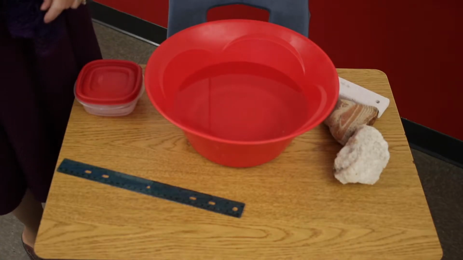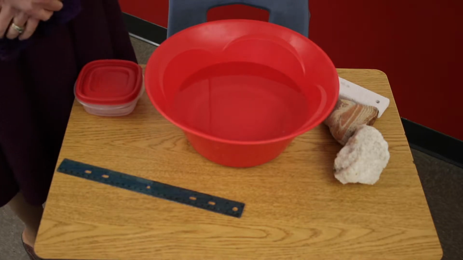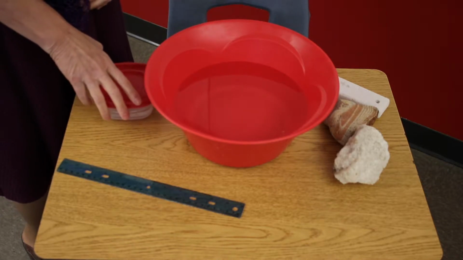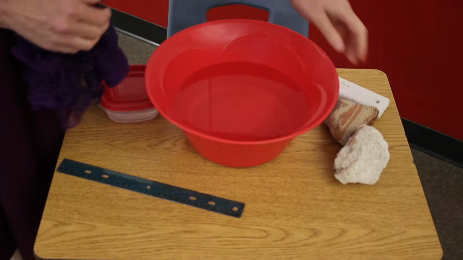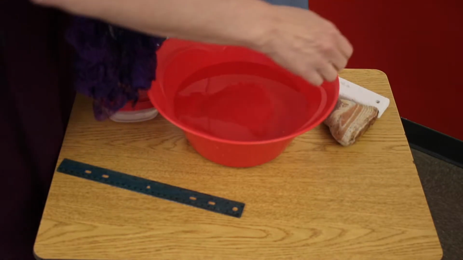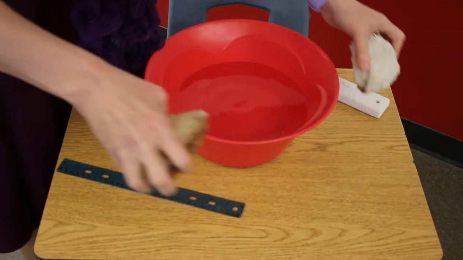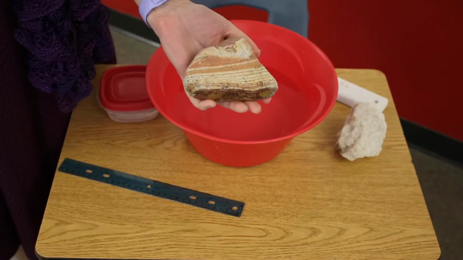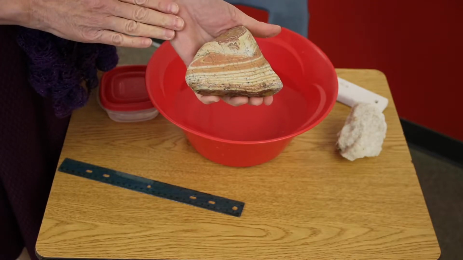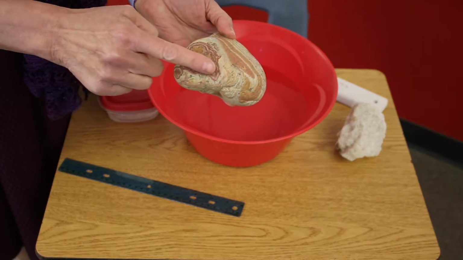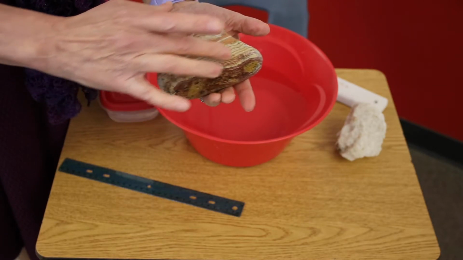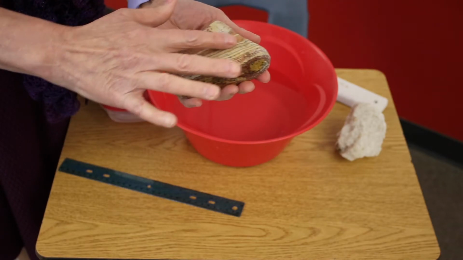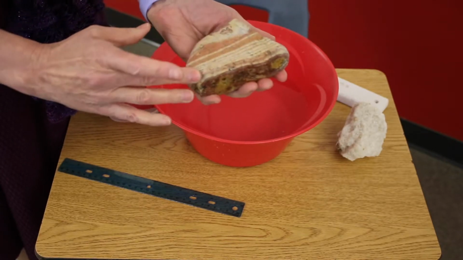Hi and welcome back. It's Mrs. Oder here, and I brought some really cool looking rocks to show you. I love going out in the garden or just outside or going for a walk and looking for interesting rocks. I brought you this rock just so that you could see the different layers in this rock. I thought this was really cool, and all of the layers are formed from water and wind.